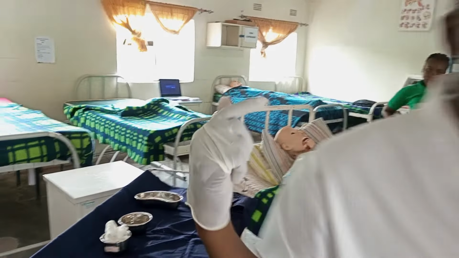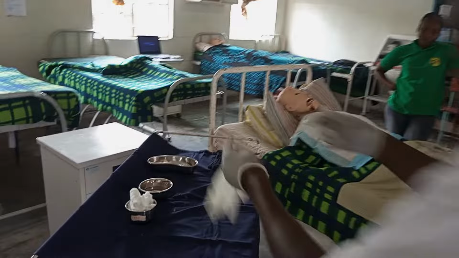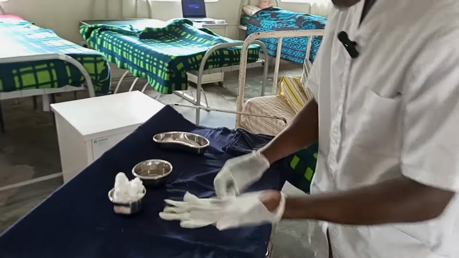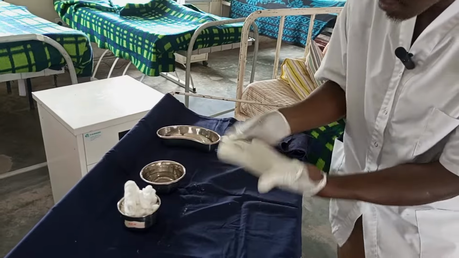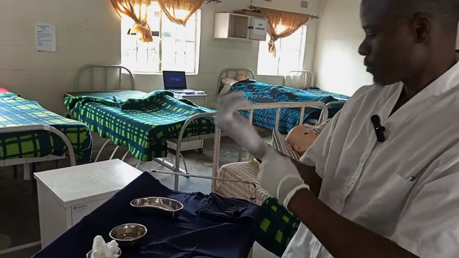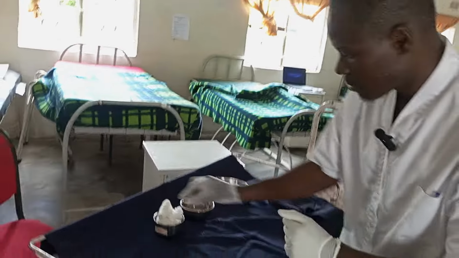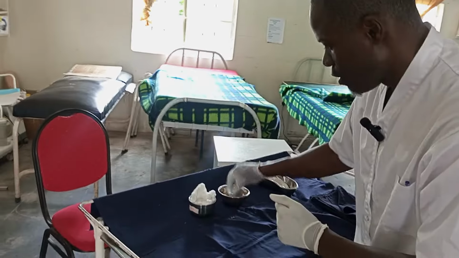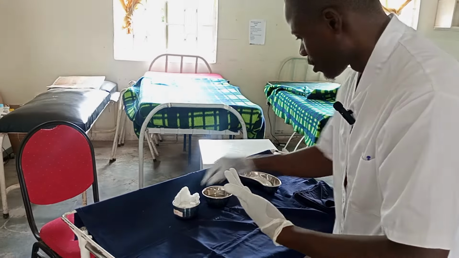So let me just pick. I just show you, okay? So in case you had another one, you can just simply go in like that and glove up, okay? So that you have two. Then the next thing that you're going to do is you're going to prepare the swabs. So let's do the swabs for, more like, you're doing an eye swab, okay?